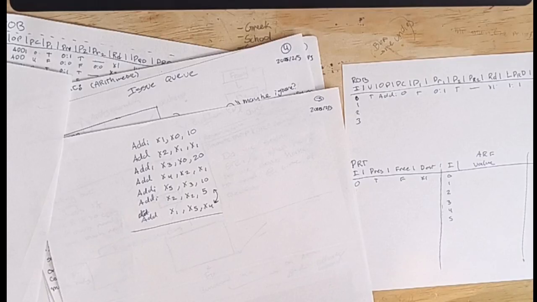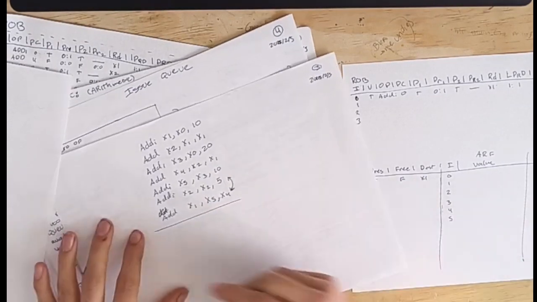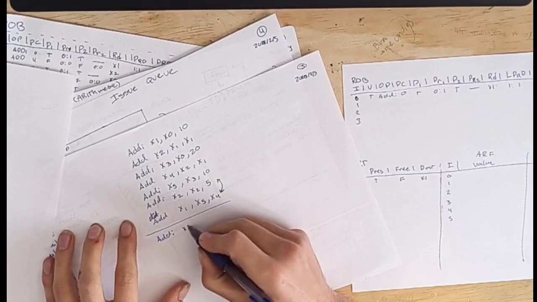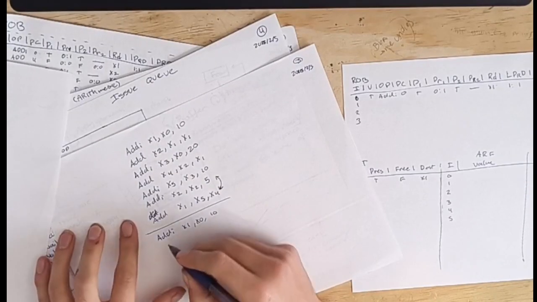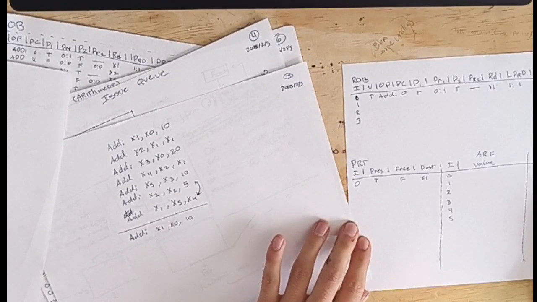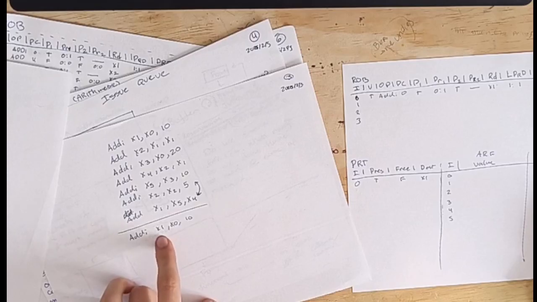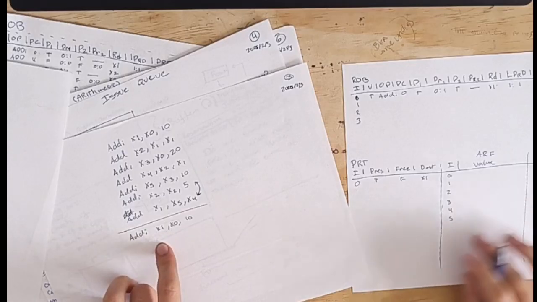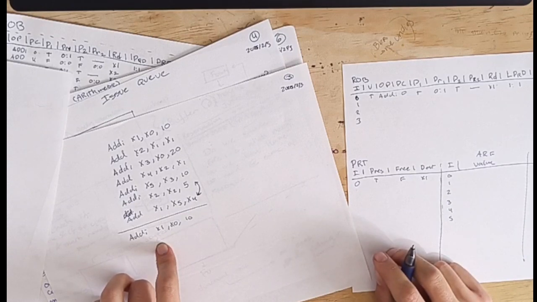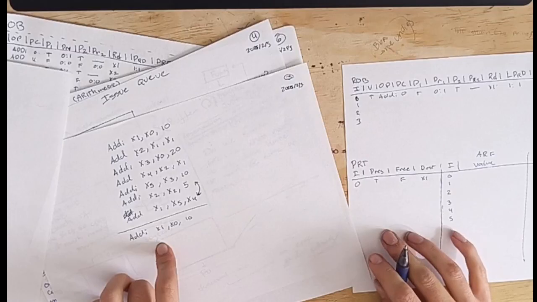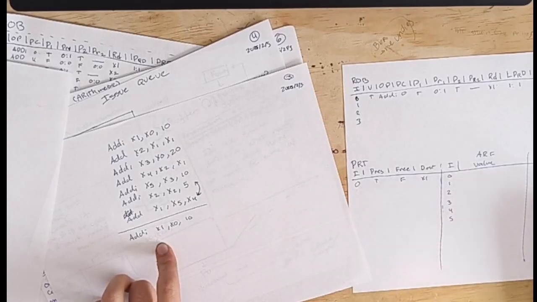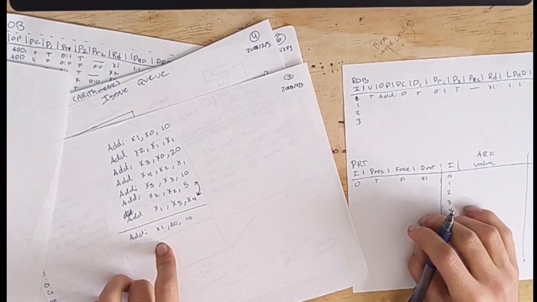I don't do one setting notifications right now. Okay. So we're gonna keep that add I X1, X0, 10. So we want to keep this X1. Right, and then we want to rewrite this X1 with things that are dependent from the PRT, and then write to X1 again, and then use things that are dependent in the PRT.